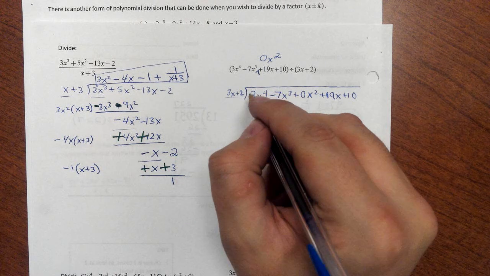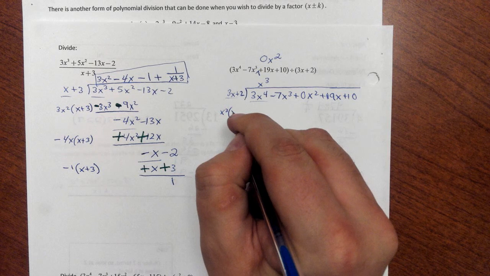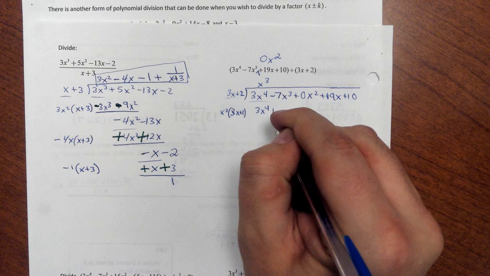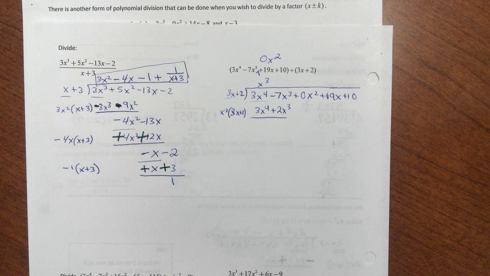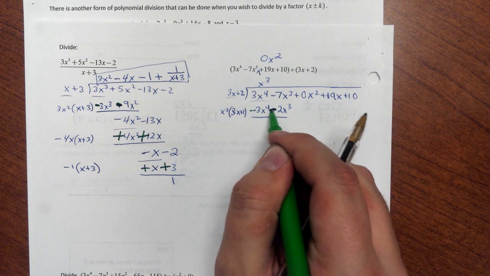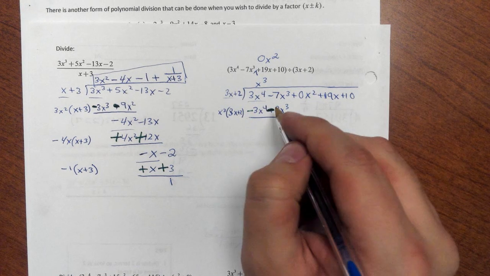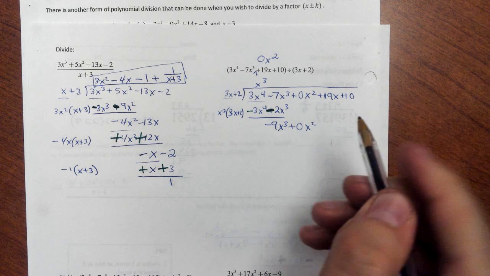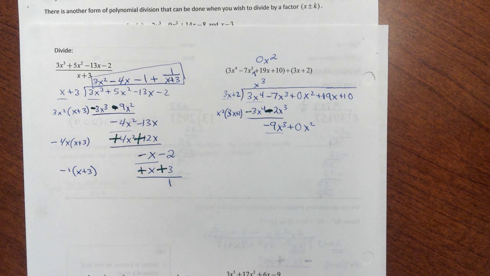3x to 3x to the fourth, you have to multiply by x cubed. If I do this, I get 3x to the fourth plus 2x cubed. And again, I want to subtract. So, doing that subtraction gives me 0 and negative 9x cubed. Now, I should also note right here, as I do my next part of my quotient, from 3x to negative 9x cubed, I can multiply by negative 3x squared.